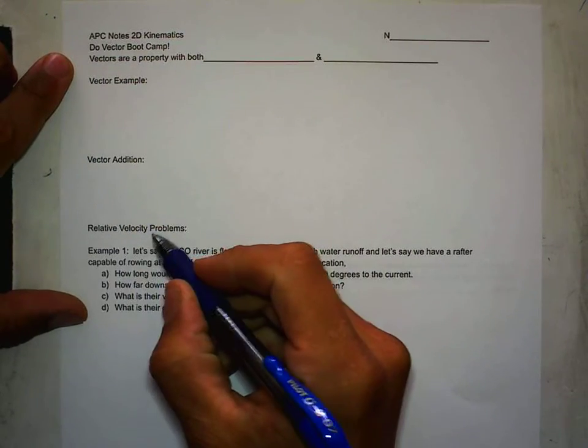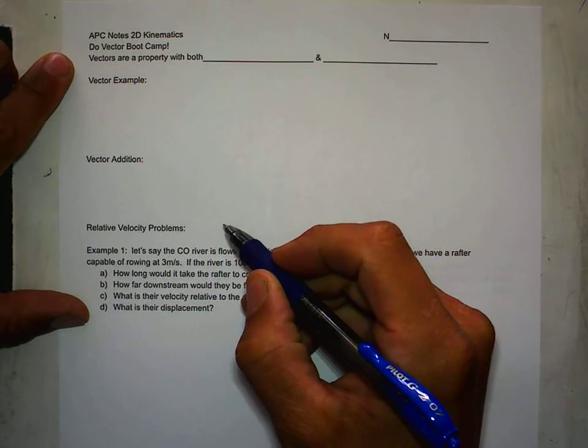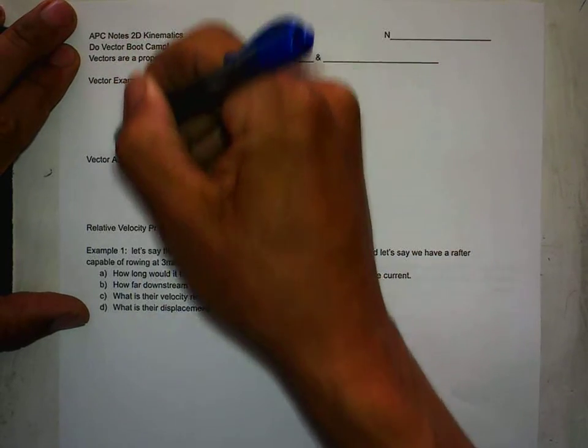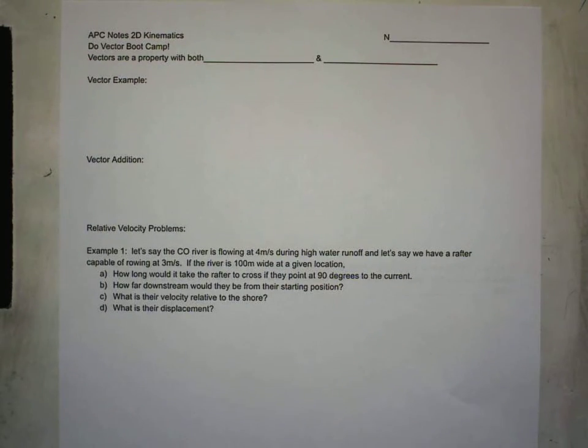So let's just start out with a little bit on vectors. You're going to really expand on this in Vector Boot Camp. Okay, so this is just a tiny little crash course on vector stuff we need to know to be able to do our 2 examples. So we're going to do that, and we're going to do 2 examples today, and that's our notes.